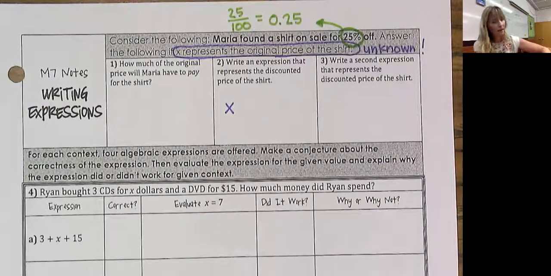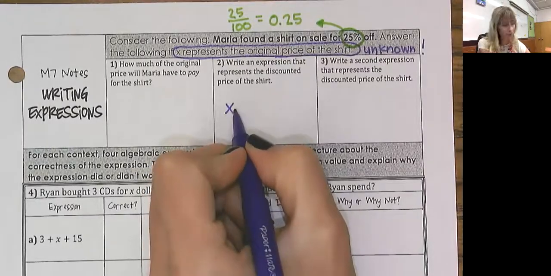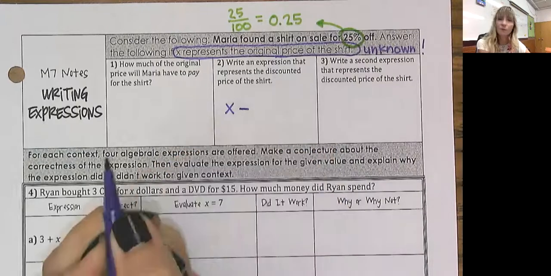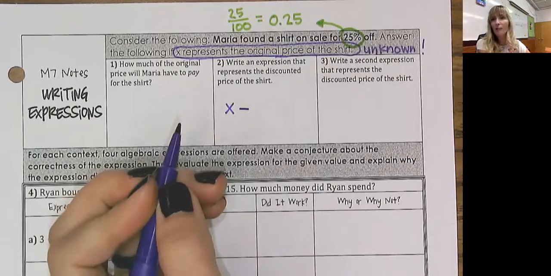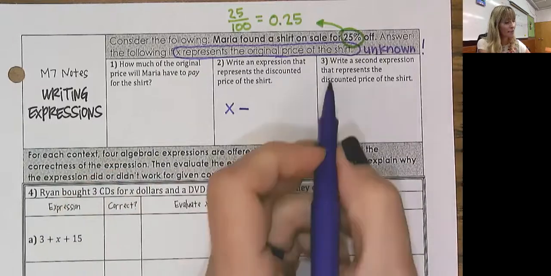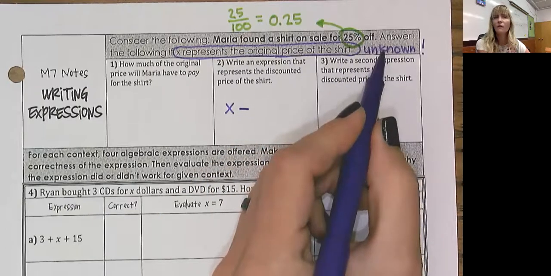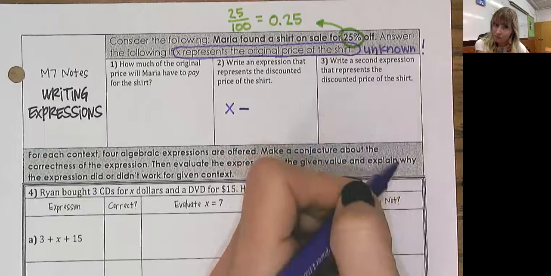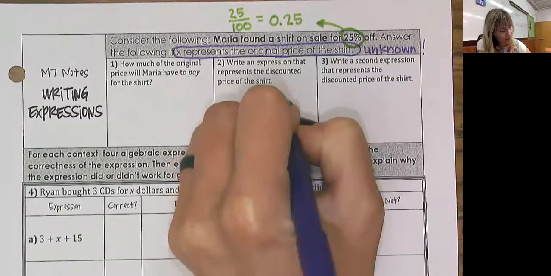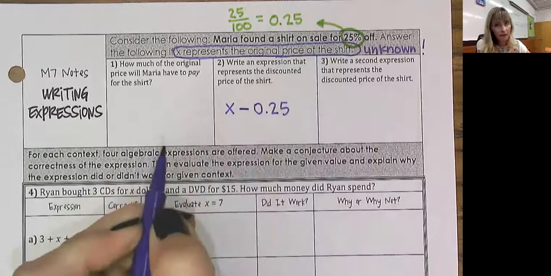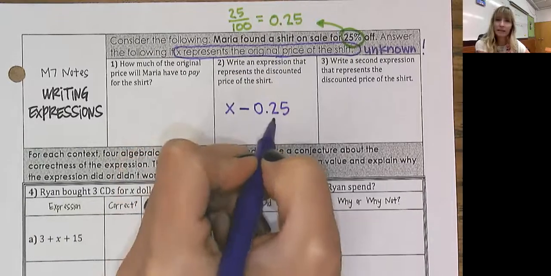All right, now that matters because if we take the original price of the shirt, this is a discount, so we're taking money away. How much are we taking away? Well, we don't actually know how much until we know the price of the shirt, but we know it's 25% off of what? The original. So if I do 25%, and a lot of students want to leave it right there. They want to tell me that it's the original minus.